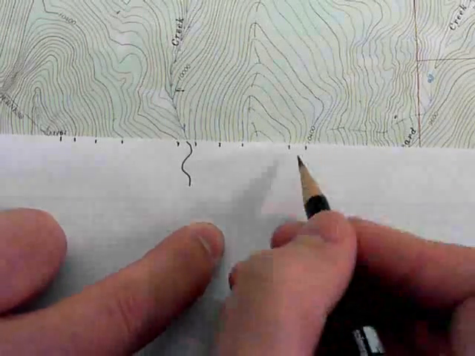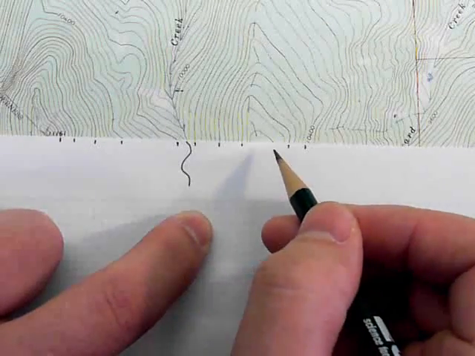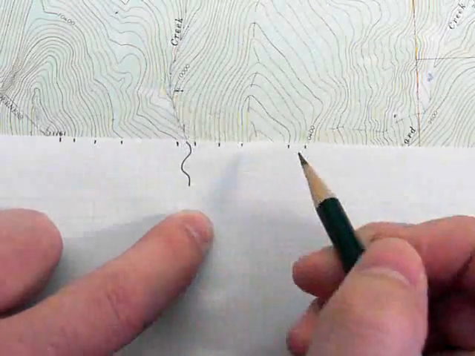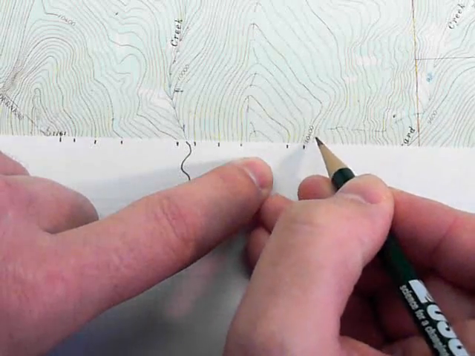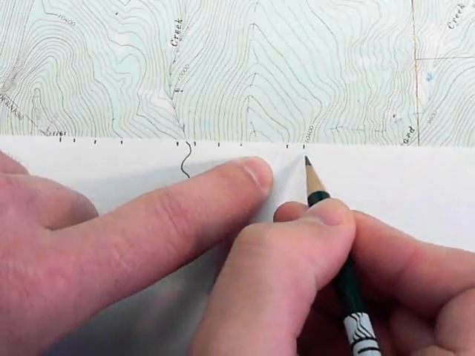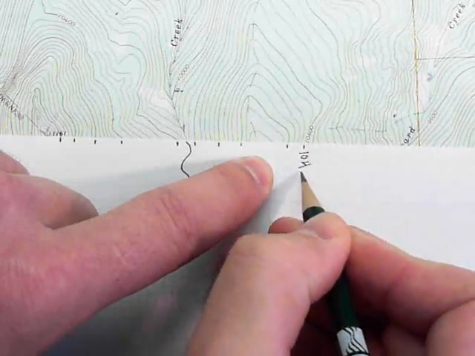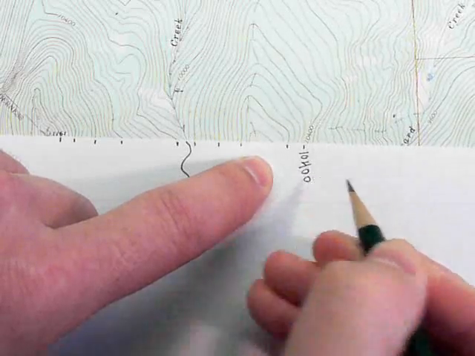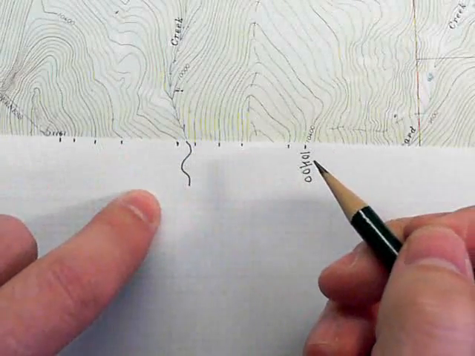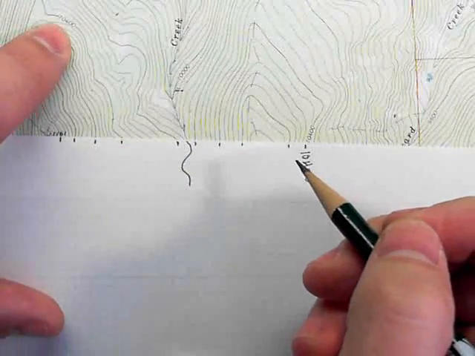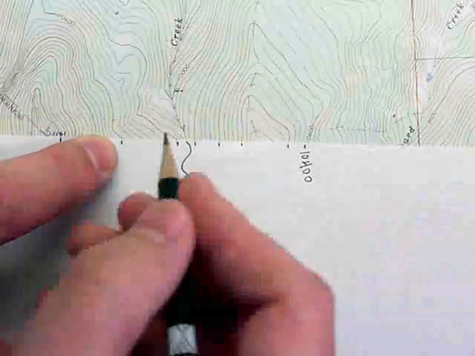Even with the limited view that I have of the contour values beneath the sheet, I can see that this mark I made here is the 10,400 elevation mark. So I'm going to go ahead and label that. You should put your labels vertical so that you can fit them next to each other. And then I'll mark off any other lines that I can figure out, like this one over here. This is 10,400 as well, and that comes to this point.